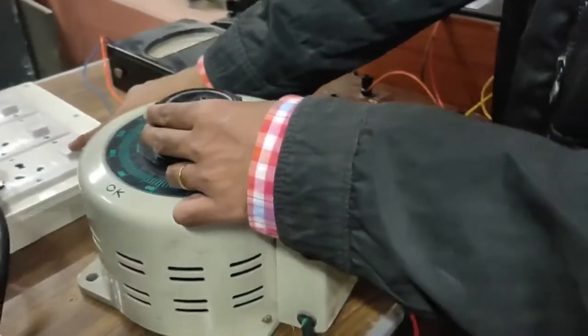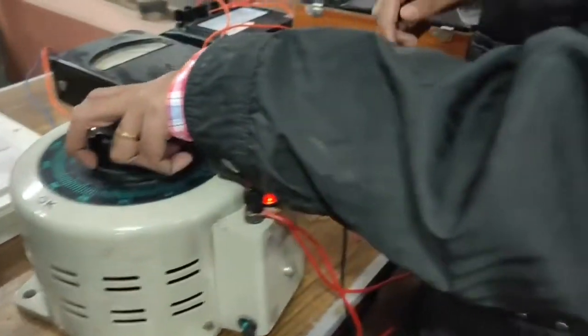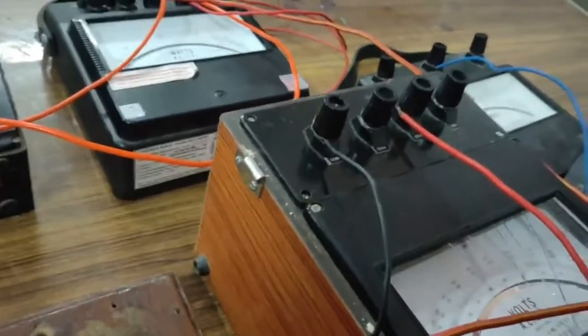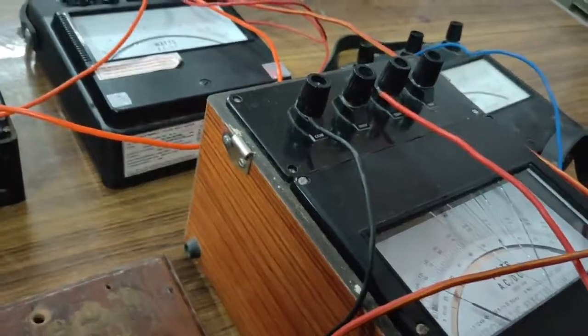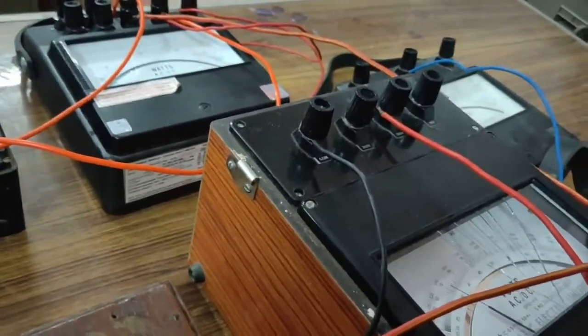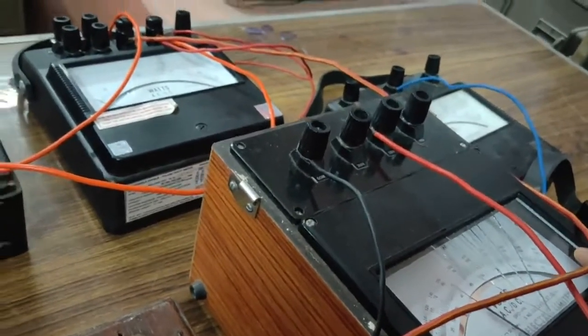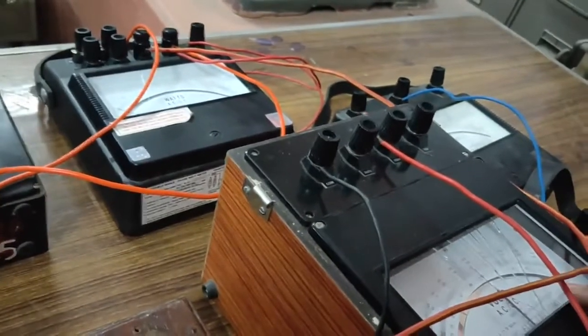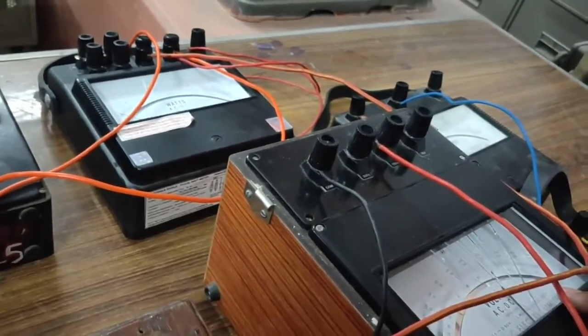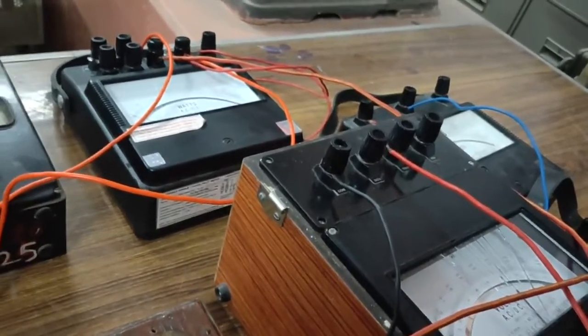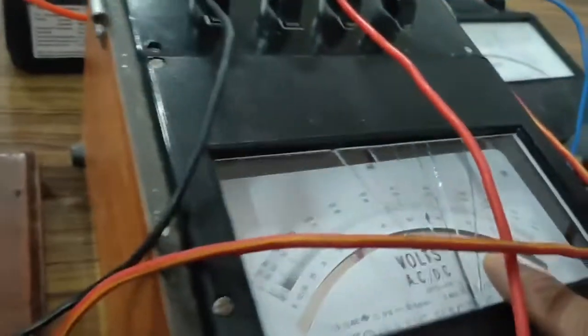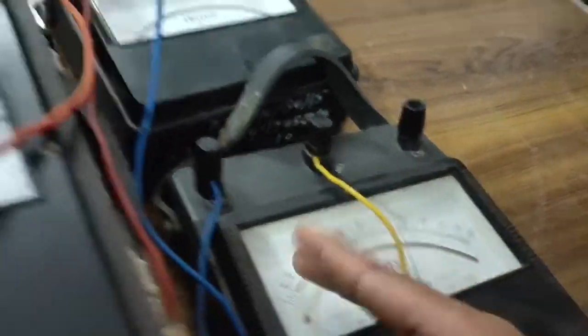As a first step, we need to power this circuit up. Then we need to gradually increase the voltage till we apply the rated voltage to the test set. As you can see, this is connected to the 150 volt range, so we need to increase the voltage till we apply 110 volts. Right now the applied voltage is 110 volts on the primary side, and similarly on the secondary side the voltage is close to 220 volts.